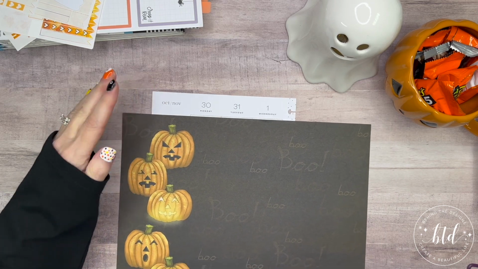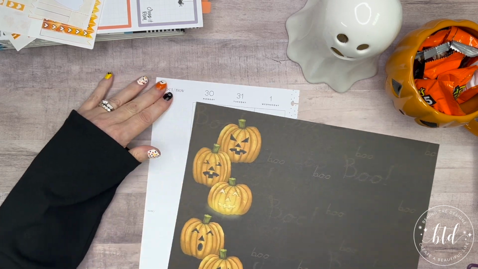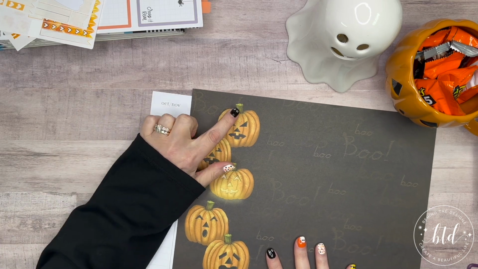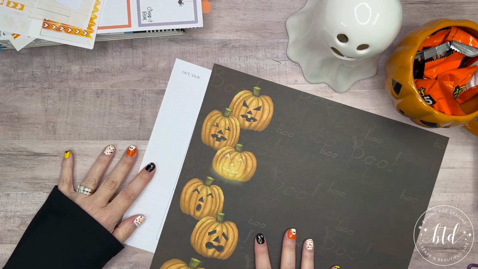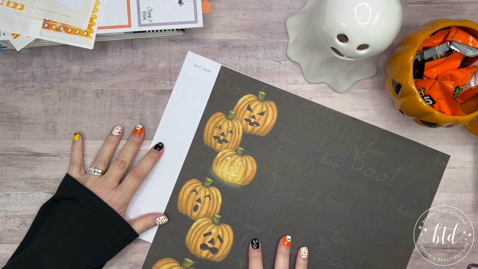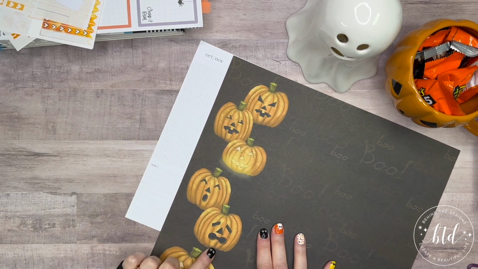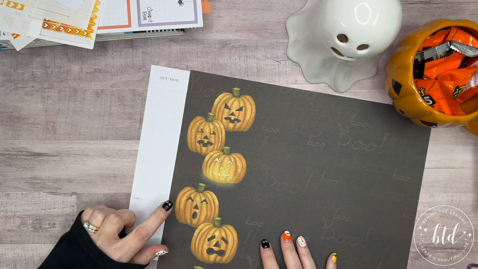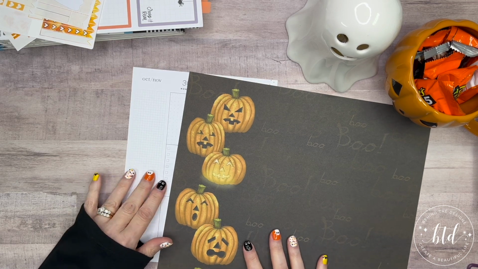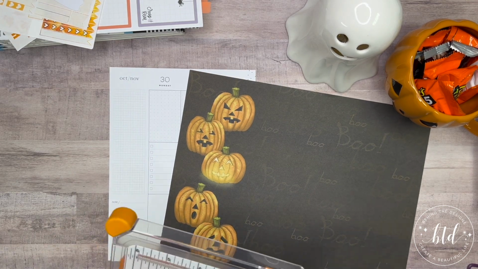Now, I am going to be using this paper. If you look at it, from about there to down here, or even if I started it there, you can see that I almost fit the Happy Planner size. So I think what I'm going to do first is probably cut it down. Okay.